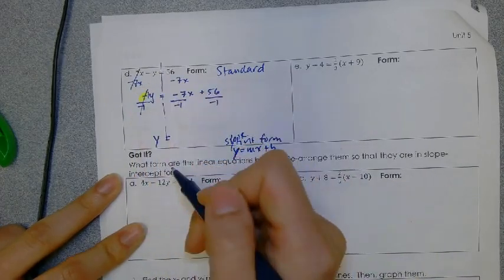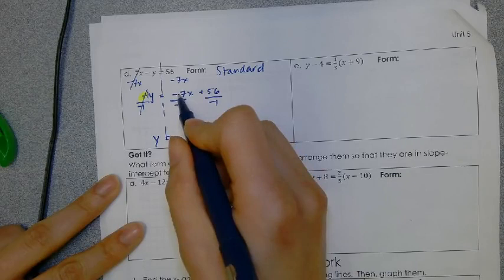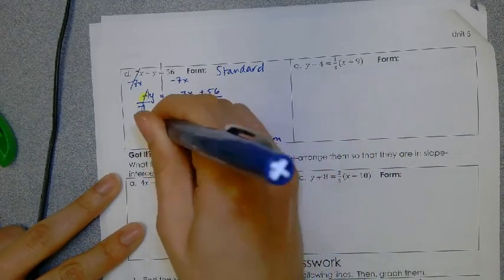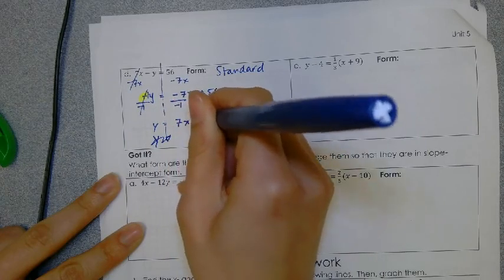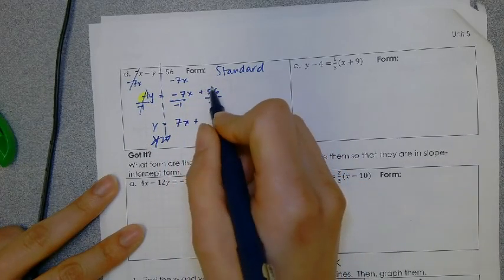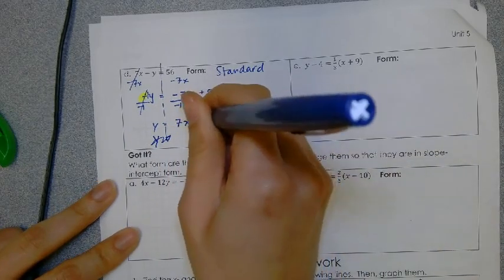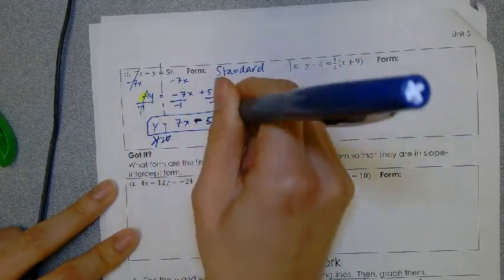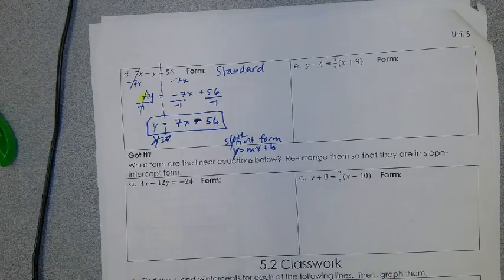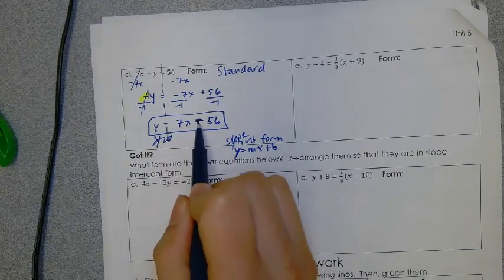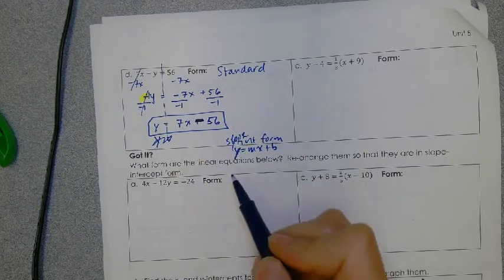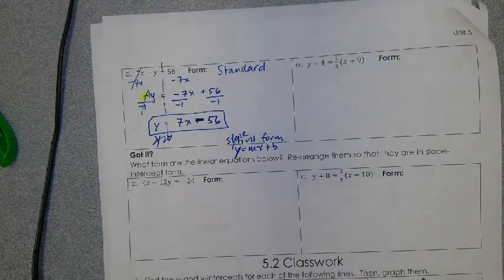Okay. Well, negative 7 divided by negative 1 is simply 7, and 56 divided by negative 1 is simply negative 56. So my final equation is y equals 7x minus 56, which is in slope-intercept form.